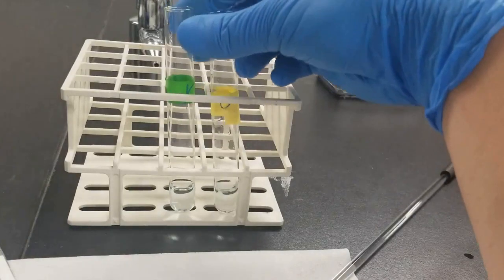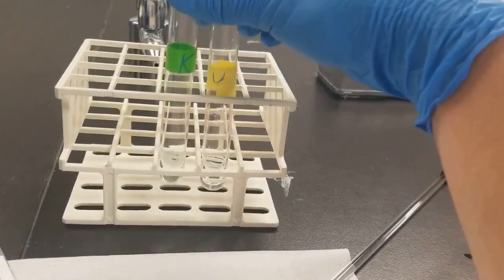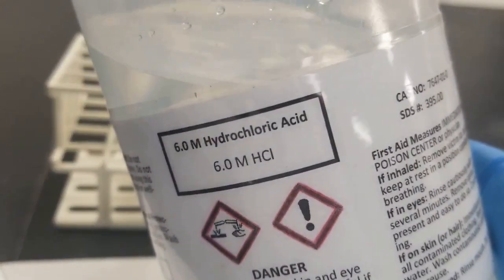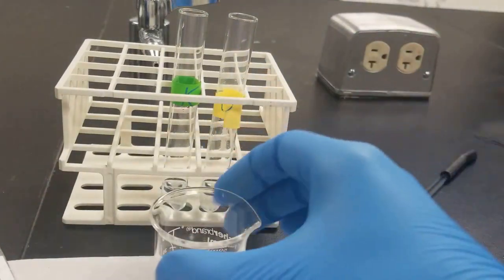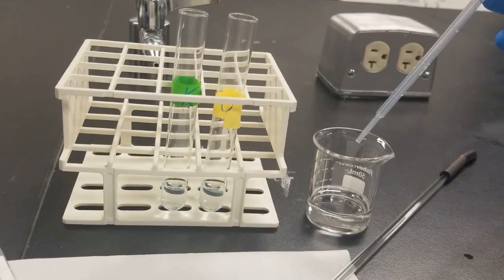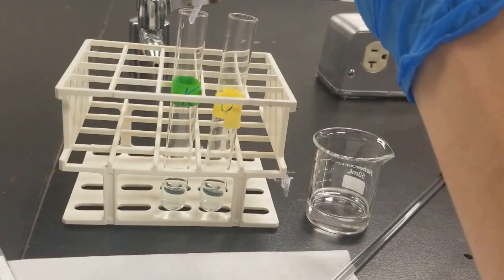All right, so off screen, I've taken some of our original solution and put them in new test tubes. Again, we have the known and the unknown. Next up, we're going to add some 6 molar HCl to this, and we're going to keep going until precipitation stops. So let's go with the known first.